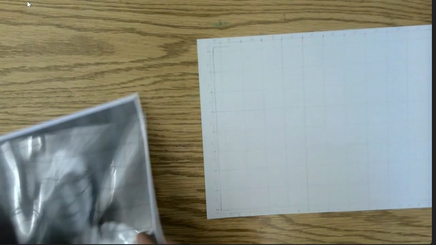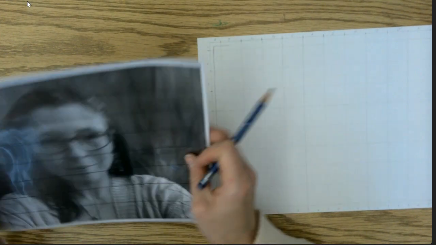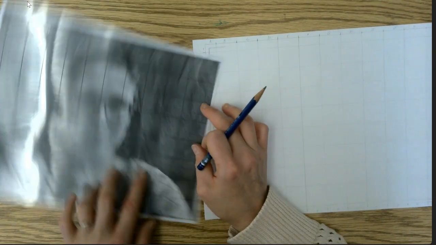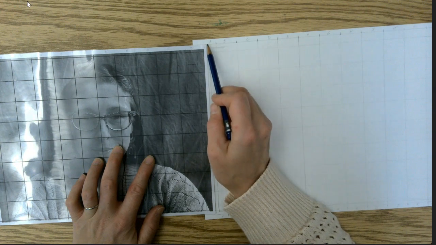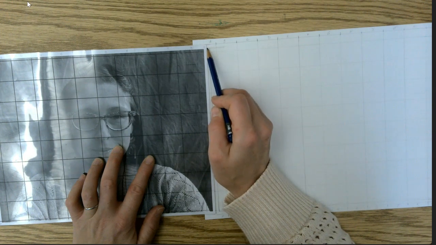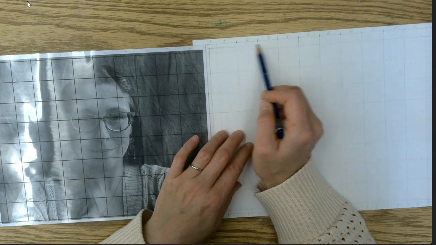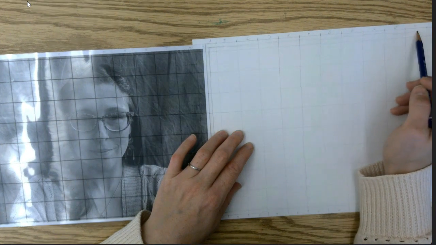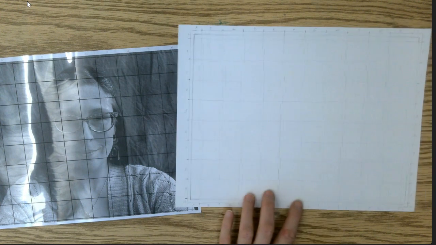So again, when I get to the top, I want to make sure I'm putting that white border exactly where it belongs. I could even line up the top of my photo with where that transparency line was, to make sure it's in the exact right place. And continue across. So I have just that white border now.